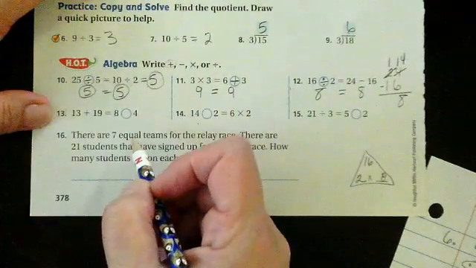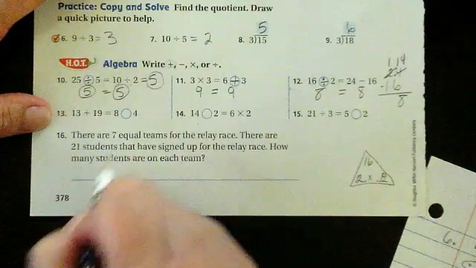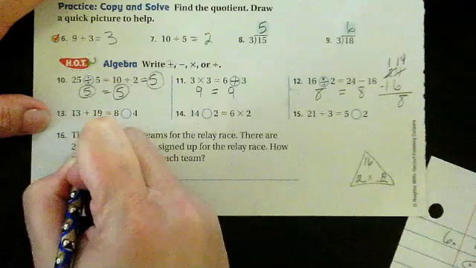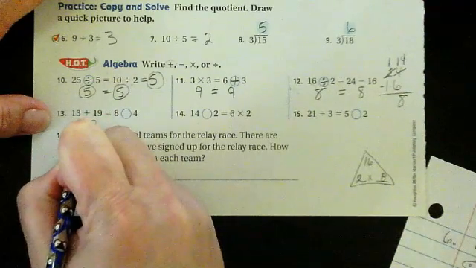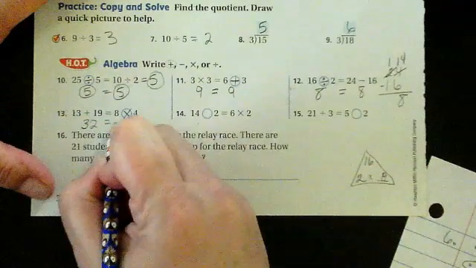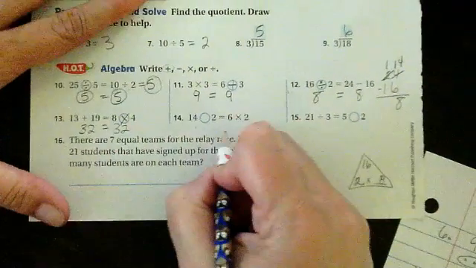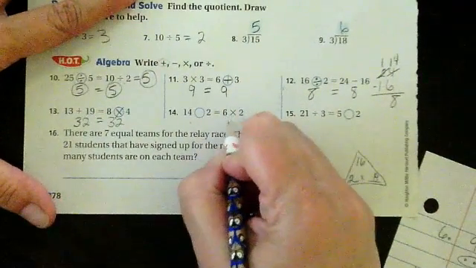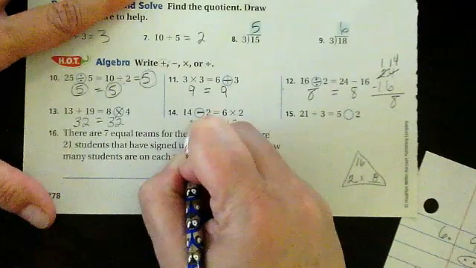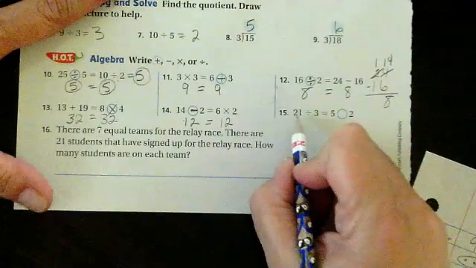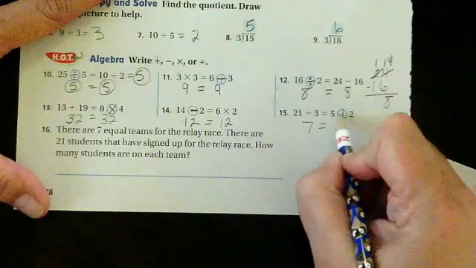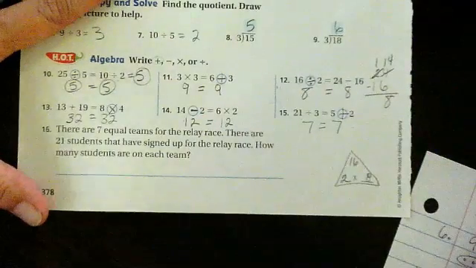All right, I'm going to fly through the rest of these since this video is taking so long so we can get through all of them. So 13 and 19 is 32, which means it's missing multiplication there to also equal 32. 6 times 2 is 12. Whereas this is going to be subtraction. 14 minus 2 is 12. 21 divided by 3 is 7. So this is missing addition to equal 7.